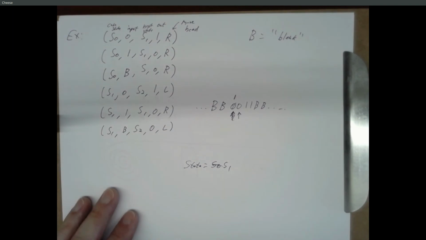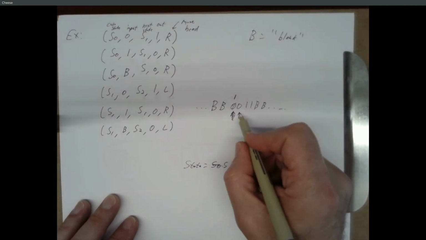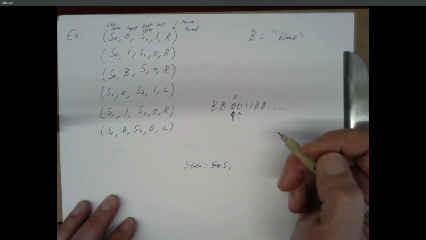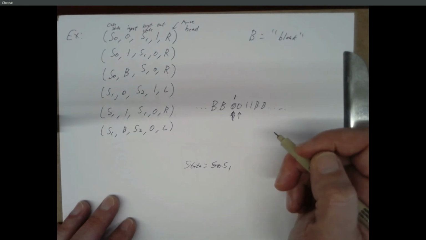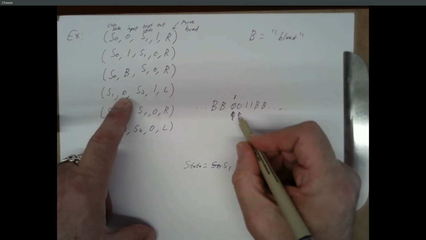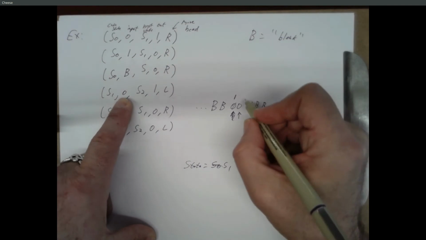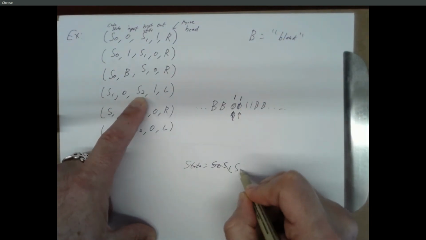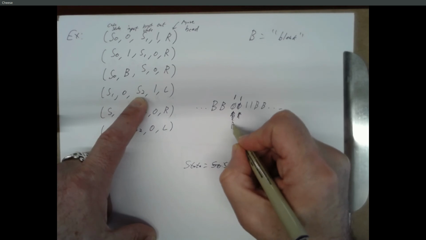So now we're in state S1, we've written a 1 down here, and we're looking at a 0. I'm going to write a 1 again. So we're in state 1 and we have a 0. So it's going to write a 1. It's going to move to state S2 and the read-write head's going to go to the left.